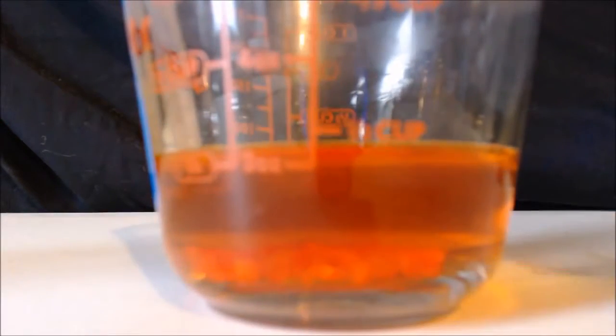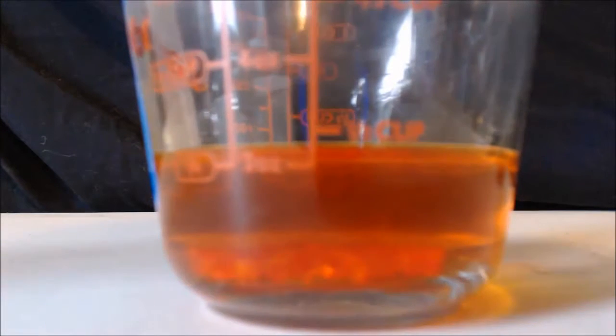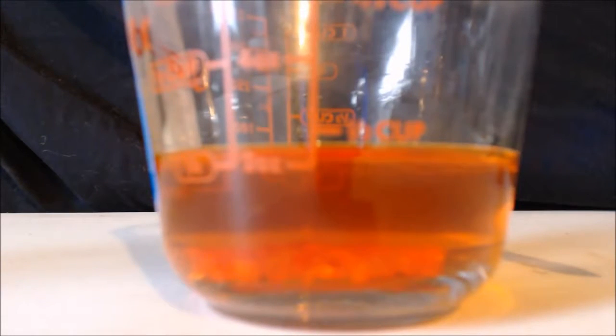You can see it's turning more orange, and eventually it'll turn a red. So we're just going to let that dissolve, and we'll get back to you.